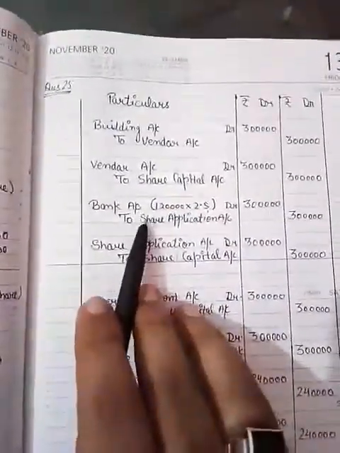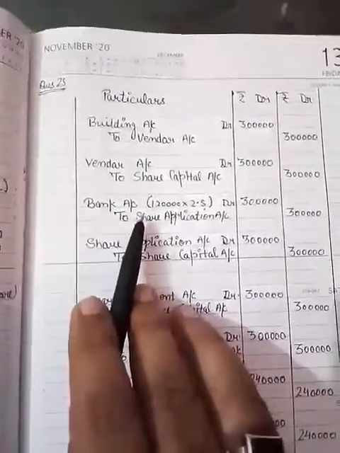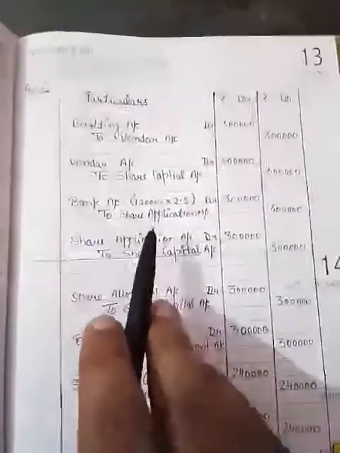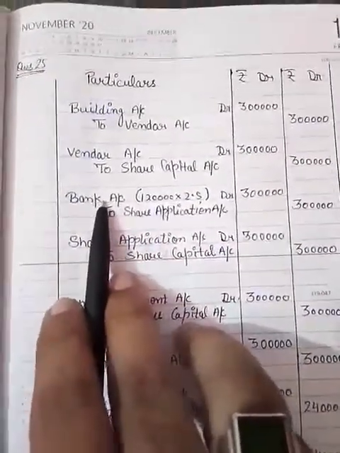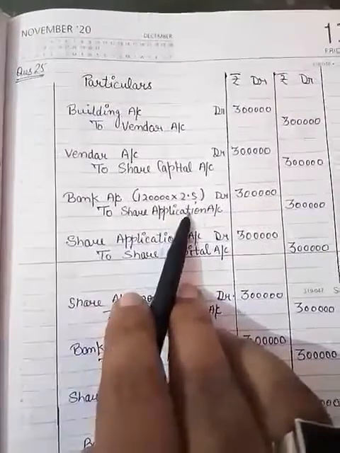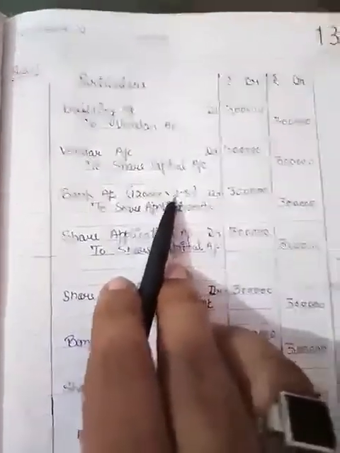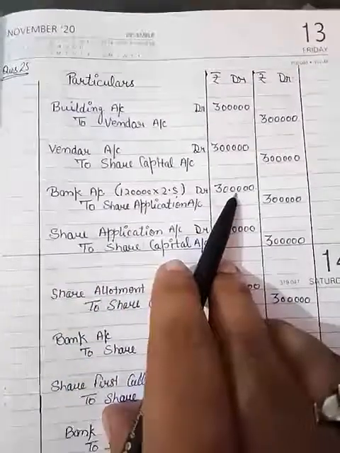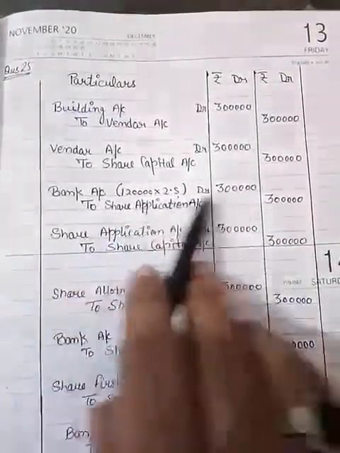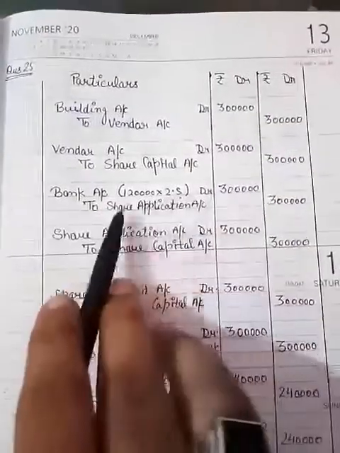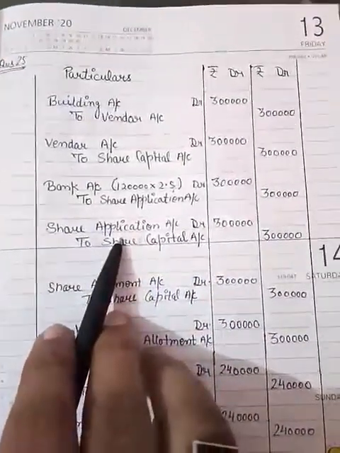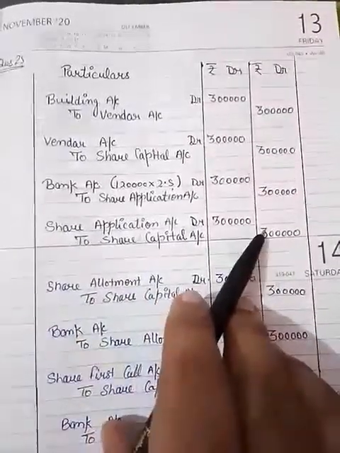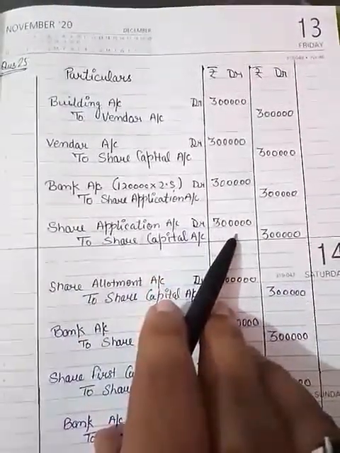Now come to the later part of the question, that is, they invited applications for 1,20,000 shares and 1,20,000 applications were received. So bank account debit to share application, and the application money was 2.5. That means 1,20,000 into 2.5, that is 3 lakh rupees. So bank to share application, 3 lakh. Then this application amount is to be transferred to the capital account: share application account debit to share capital with rupees 3 lakh.